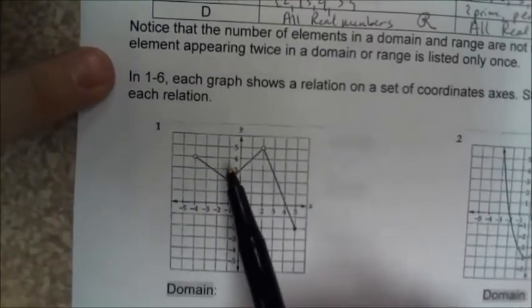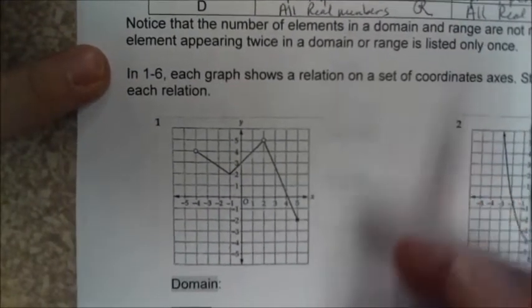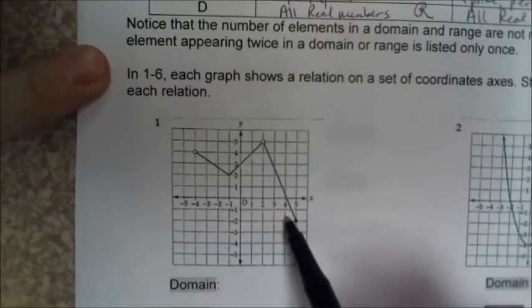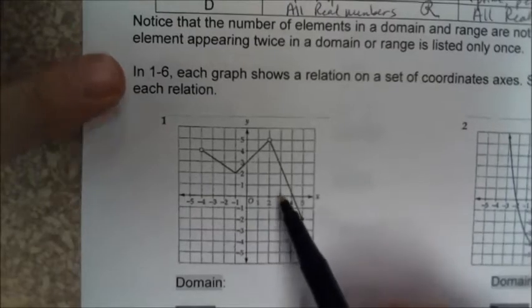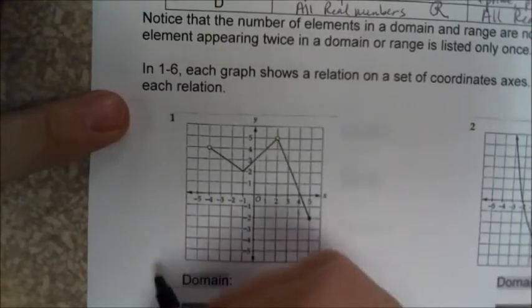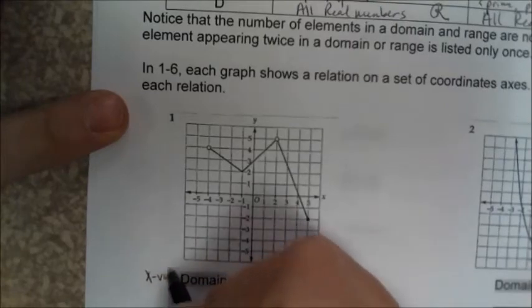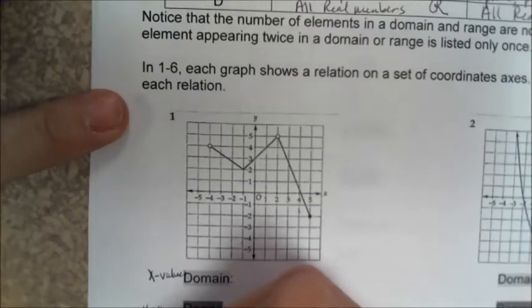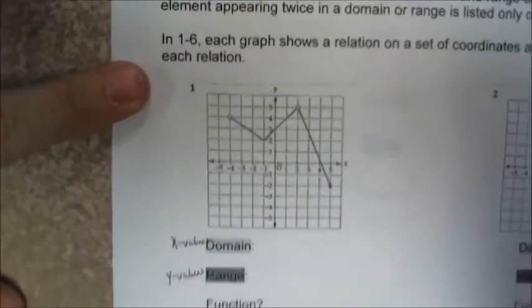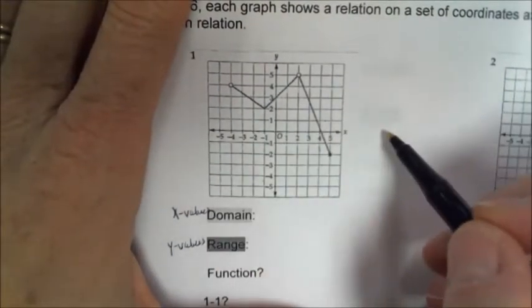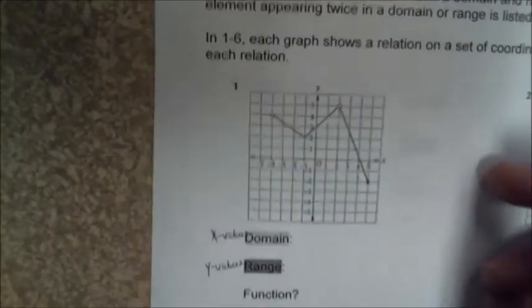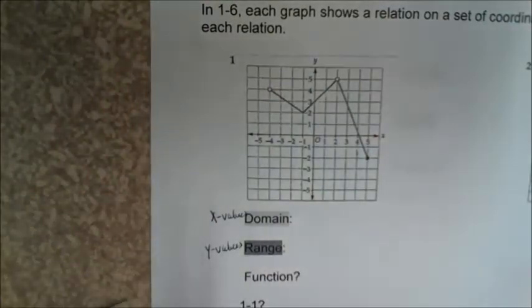Down here, we have a graph that's a little bit different than the graph above. This graph starts over here and ends over here, and we're going to talk about the domain and range. Well, the domain on a graph is the x values of this graph, and the range are the y values. Now the domain, x's, you know x's go left to right. So if I want to figure out the domain of this, I pick out the leftmost point of this graph, which is over here at -4.